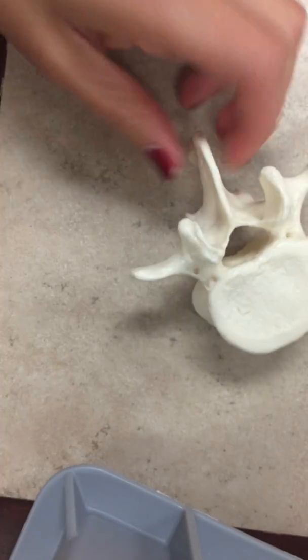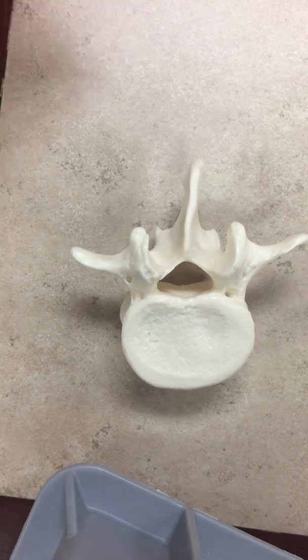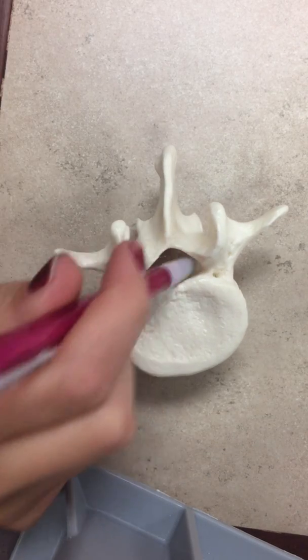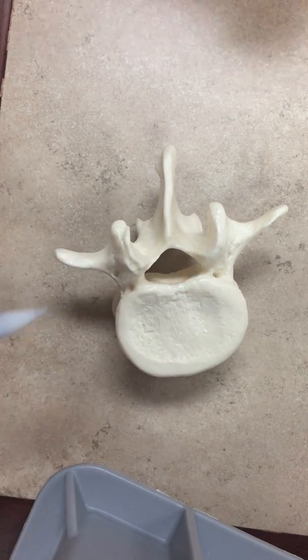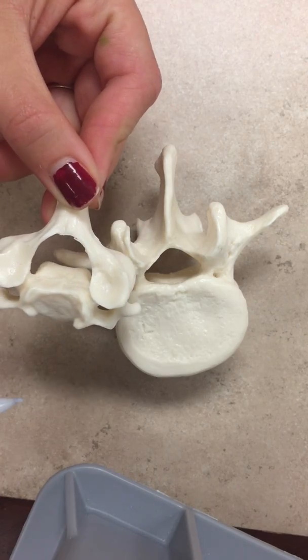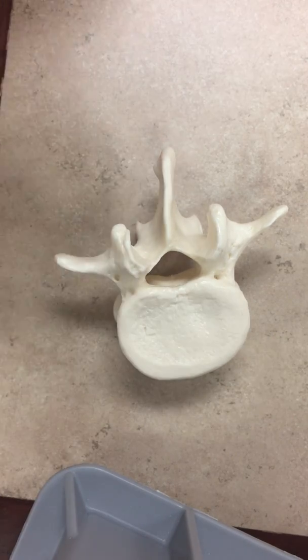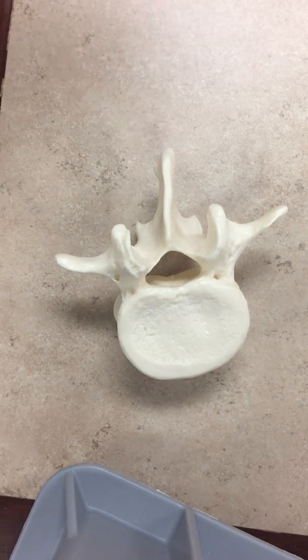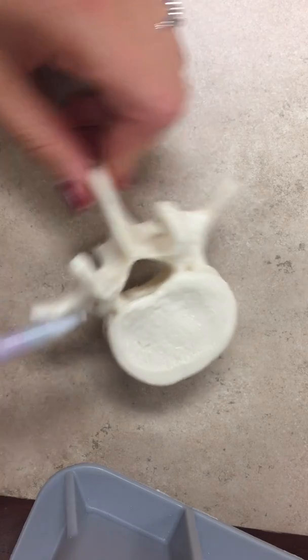So now let's go into the lumbar vertebrae. These ones are known for their very large body, but they have a small vertebral foramen. See, compared to the cervical, these ones have large, and you can see that it's a little bit bigger than the other one. And then they have short, stubby spinous and transverse processes.